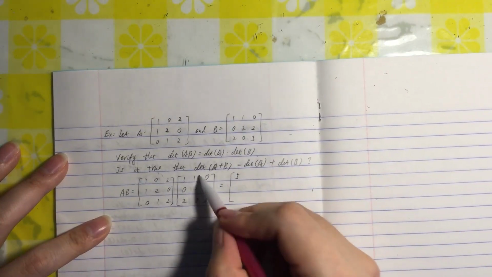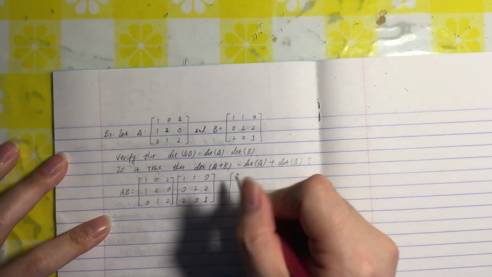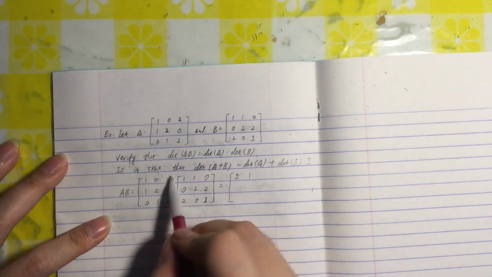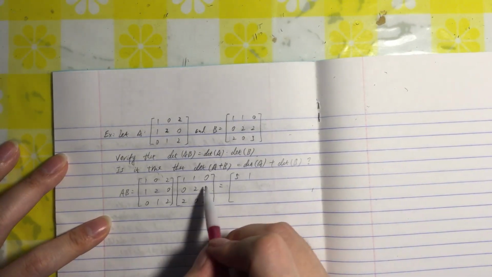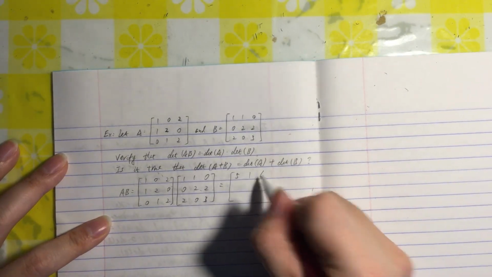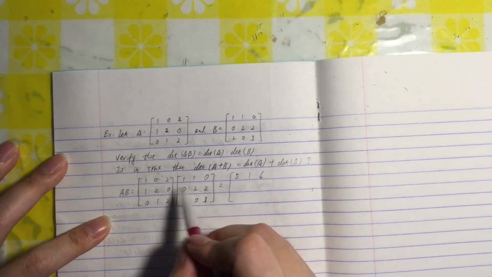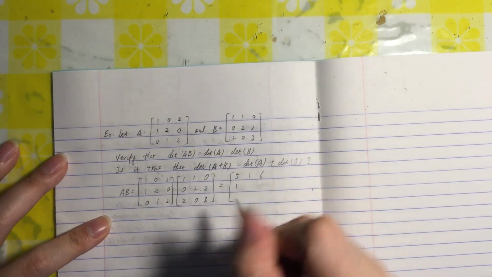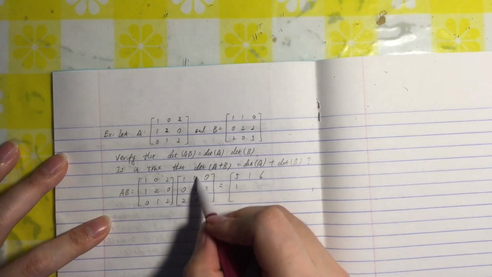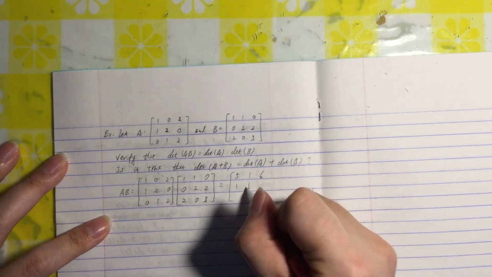Row times column: 1 plus 0 is 1. Row times column: 0 plus 0 plus 6 is 6. Next, row times column: 1 plus 0 is 1. Next, row times column: 1 plus 4 plus 0 is 5.